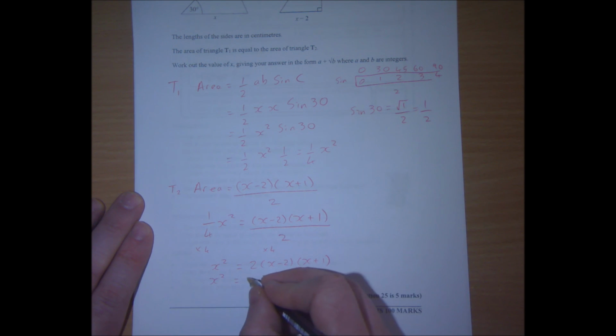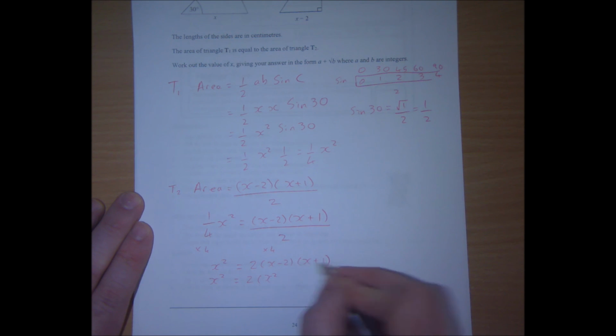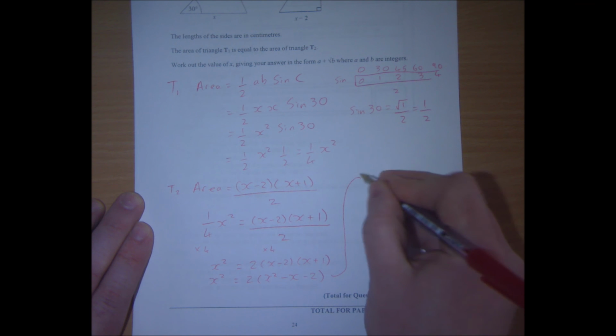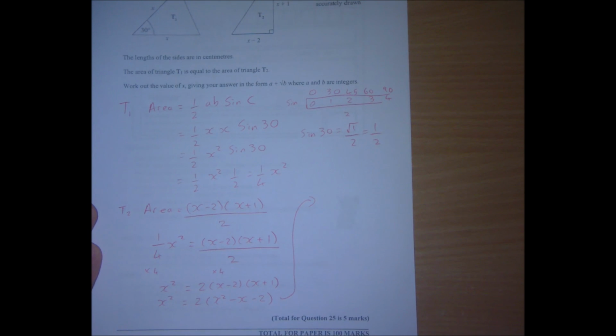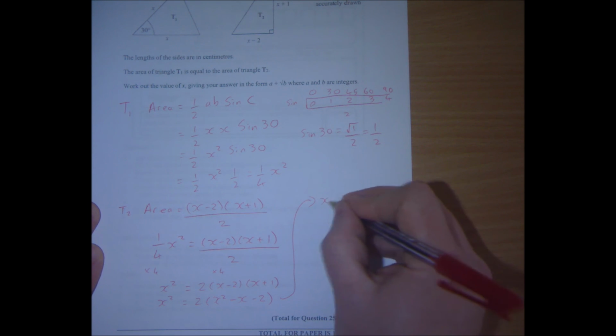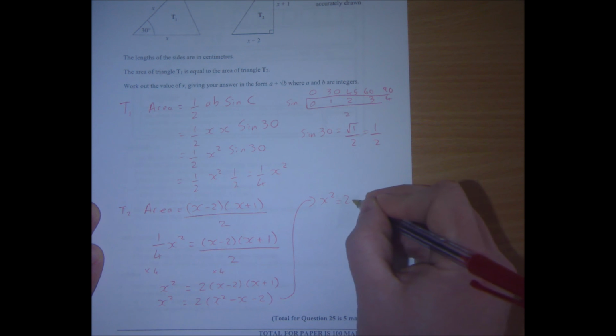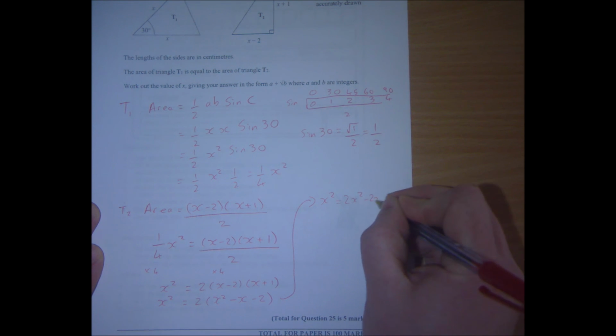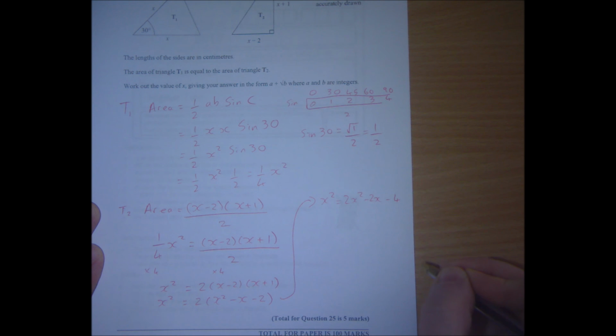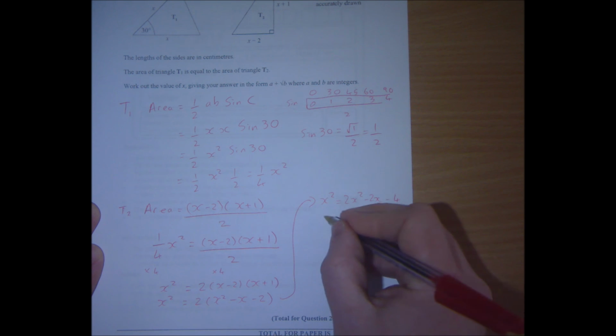I've got minus 2x plus x, so we've got minus x. Minus 2 times 1 is minus 2. Then just going to go up to here. So that's going to leave me with x squared equals 2x squared minus 2x minus 4. I'm going to move the x squared across, so we've got 0 equals x squared minus 2x minus 4.